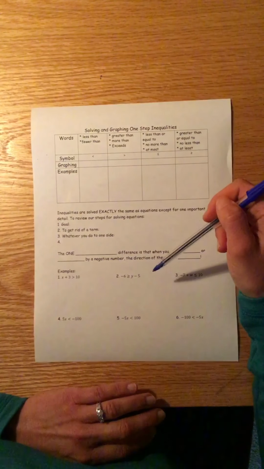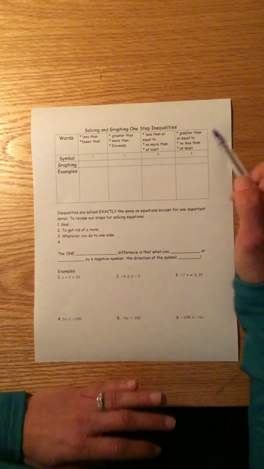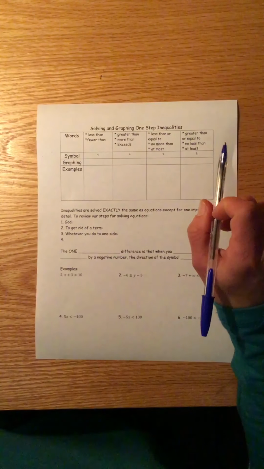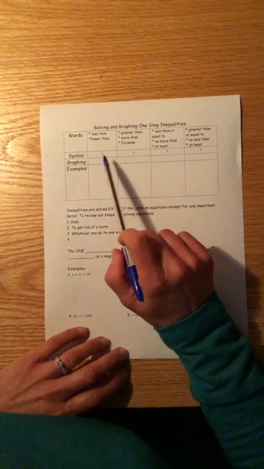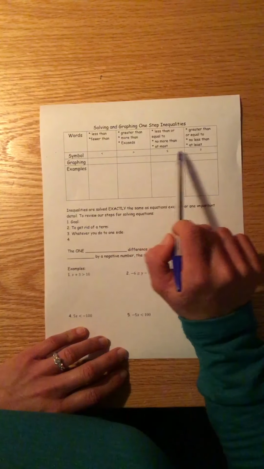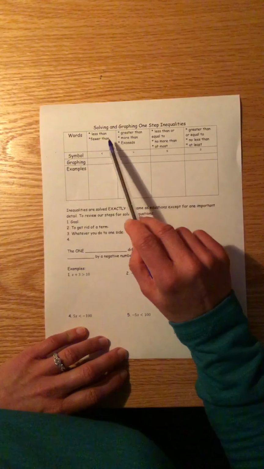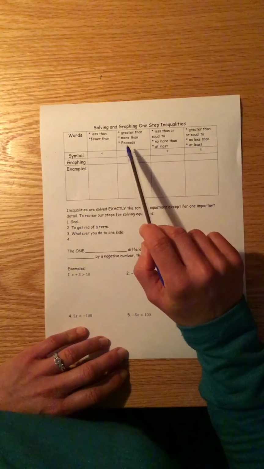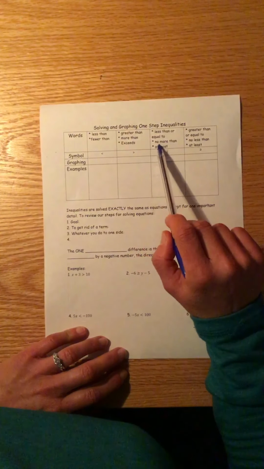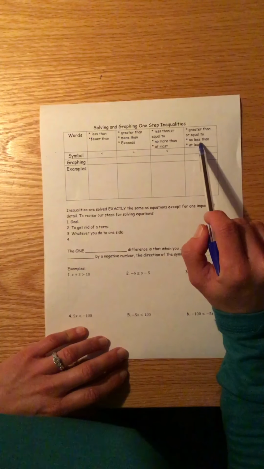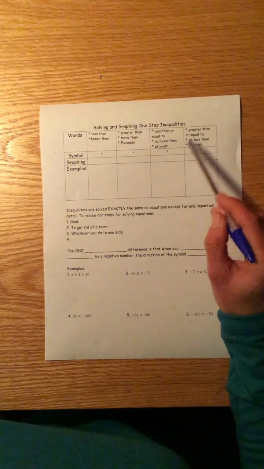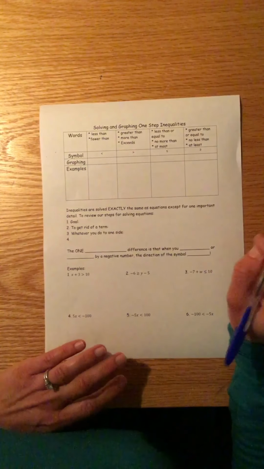I hope you've printed out these notes, and we're going to go through them quickly. This is only one-step inequalities. It'll be a piece of cake. I know you're probably familiar with these symbols: less than, greater than, less than or equal to, greater than or equal to. But notice in this table that you might see some other phrases that you are not so familiar with, like exceeds, no more than, at most, no less than, or at least. So if we do any word problems, you might see some of these phrases and have to translate them.